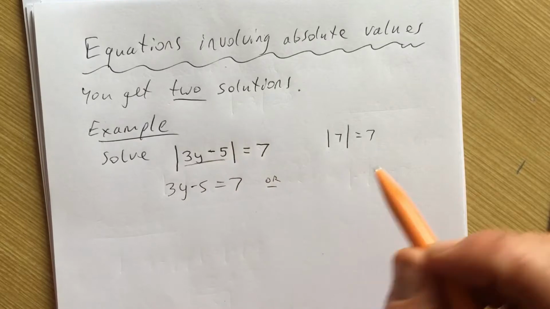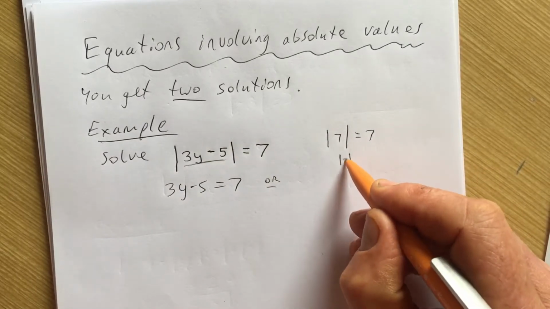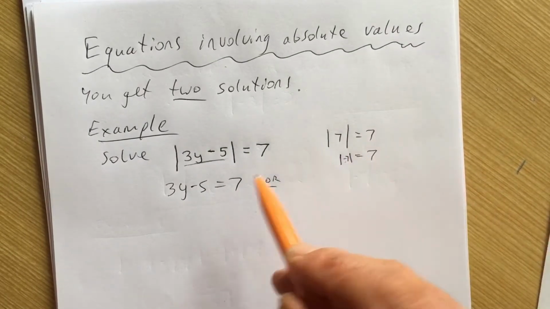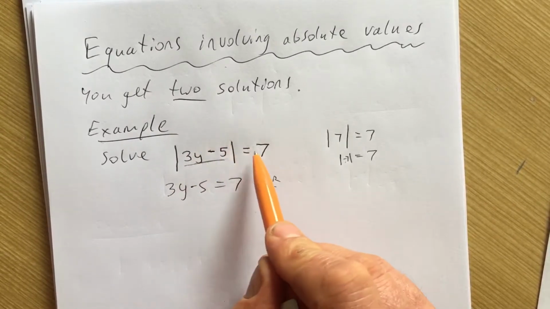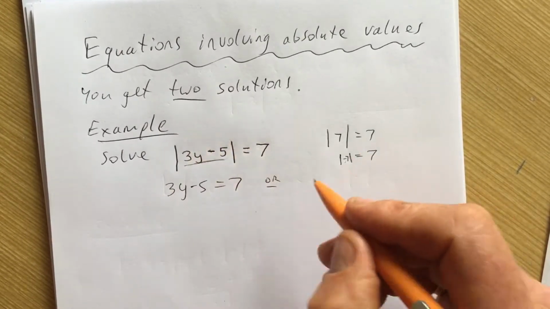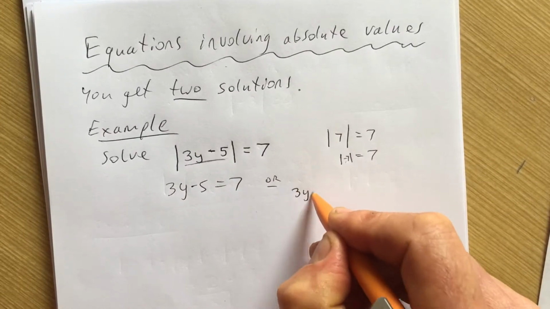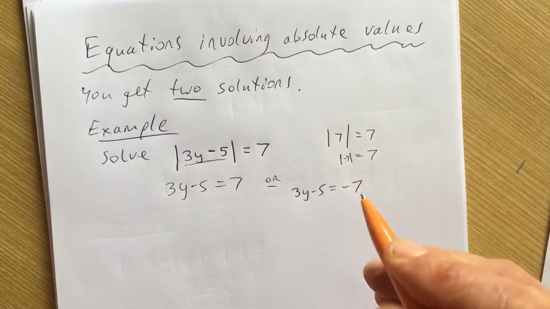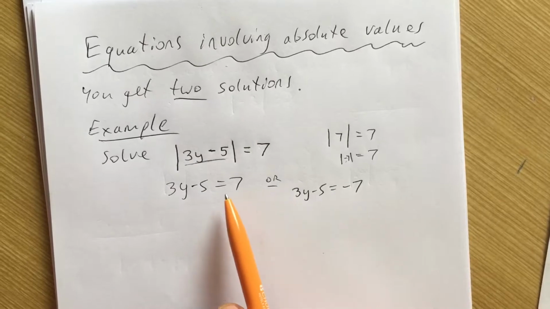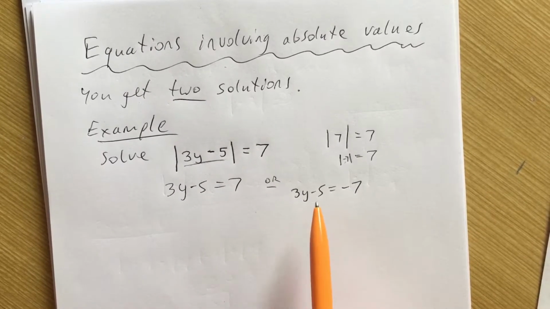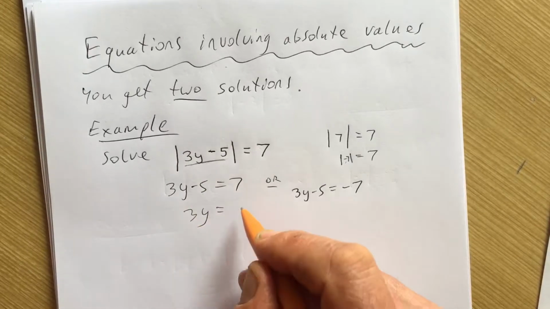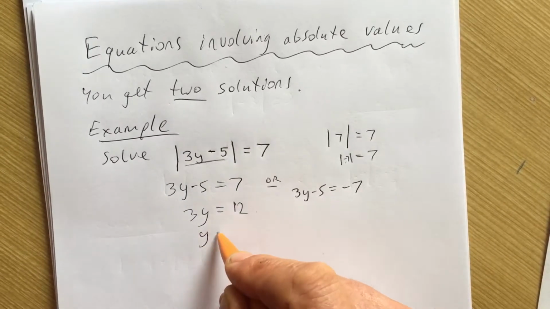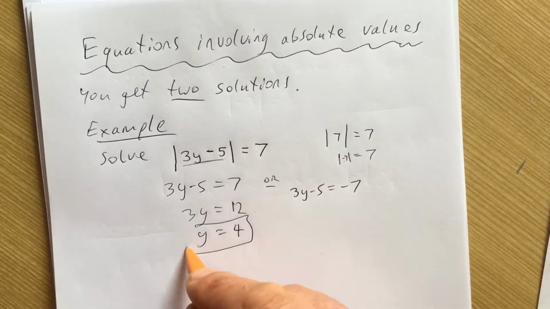What else can be in here? Well, the absolute value of minus 7 is also 7. So if I put minus 7 in there, the absolute value of minus 7 is 7. So this thing could be minus 7. And we just solve these two things separately. It's always the same as this. So to solve this separately, add 5 to both sides. Divide by 3. You get y equals 4.